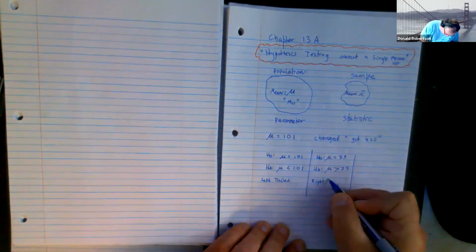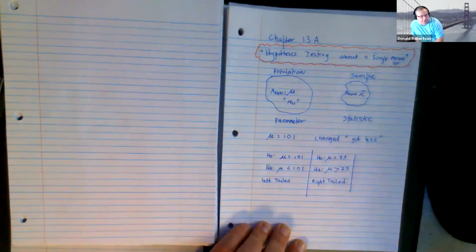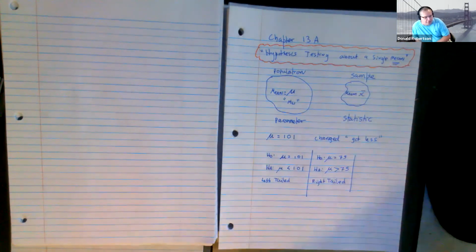Right-tailed. Can you remember from yesterday, somebody said it in a very clear way, to me, how you know to call it a left or a right? What was the short way that they remembered? Which way the greater sign is pointing? Yeah, pointing to the left, pointing to the right.